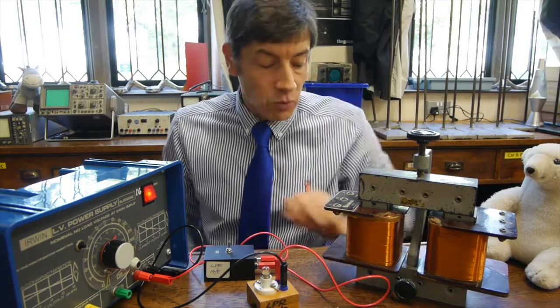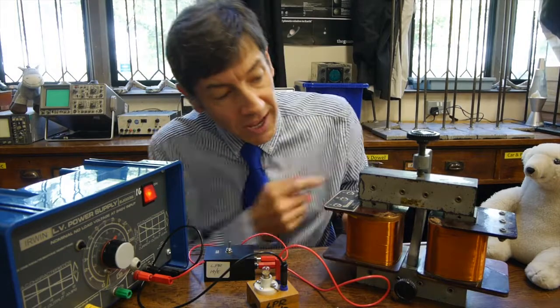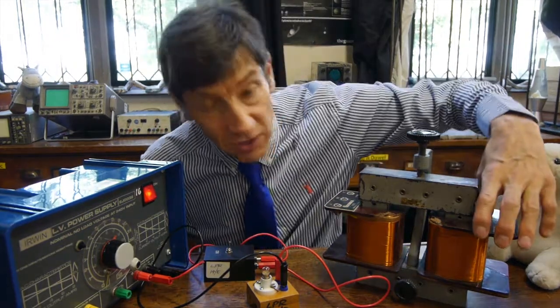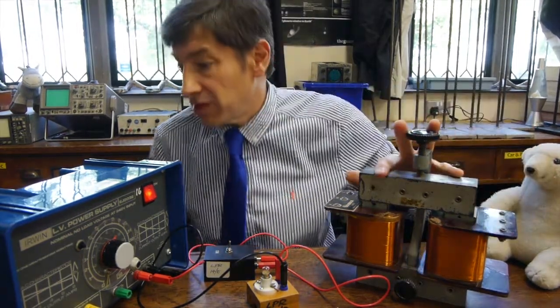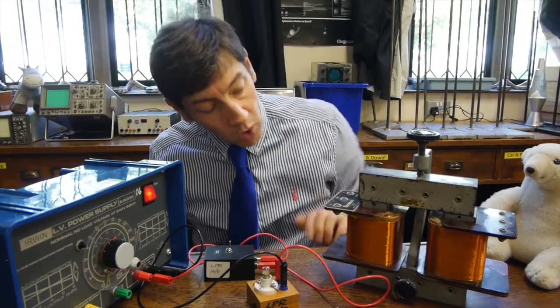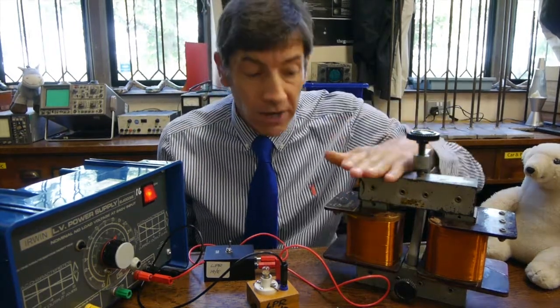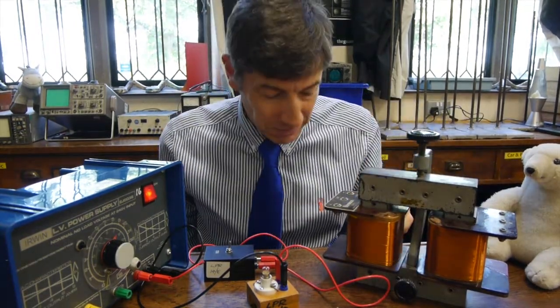So what I've got here is a coil of wire, lots and lots of turns, and to make it even longer I've got a second one here. Now I know this looks terribly complicated, but the two reels of wire, the two coils here, are sitting on a big iron block. That helps this experiment work.